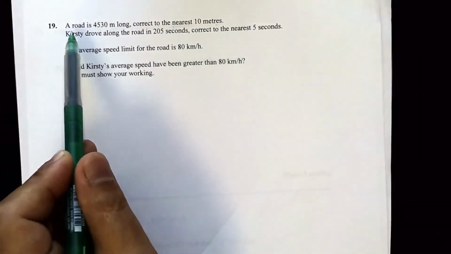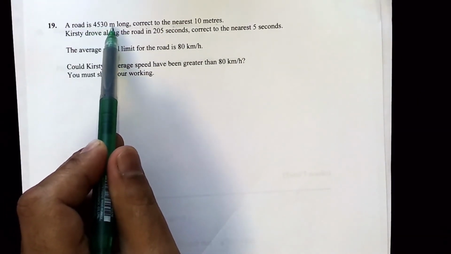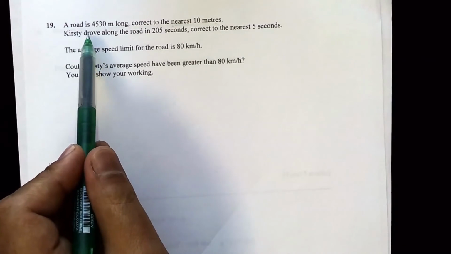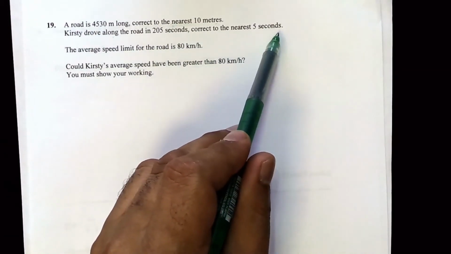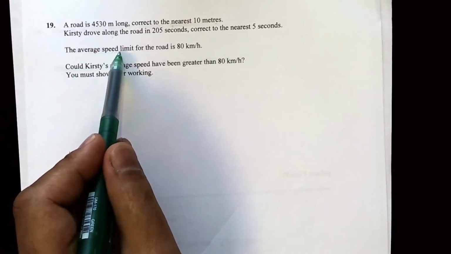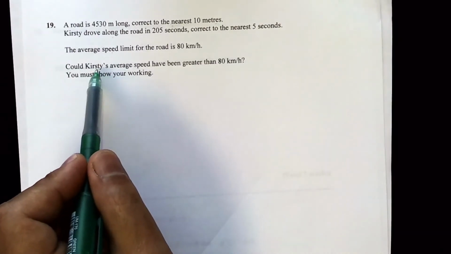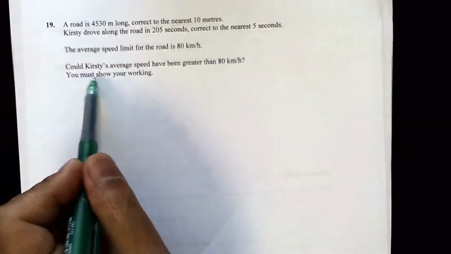So our road is 4,530 meters long, correct to the nearest 10 meters. Kirsty drove along the road in 205 seconds, correct to the nearest 5 seconds. The average speed limit for the road is 80 kilometers per hour. Could Kirsty's average speed have been greater than 80 kilometers per hour? We must show working out.